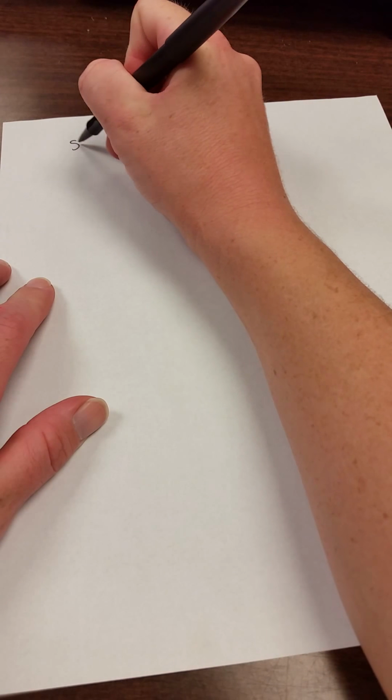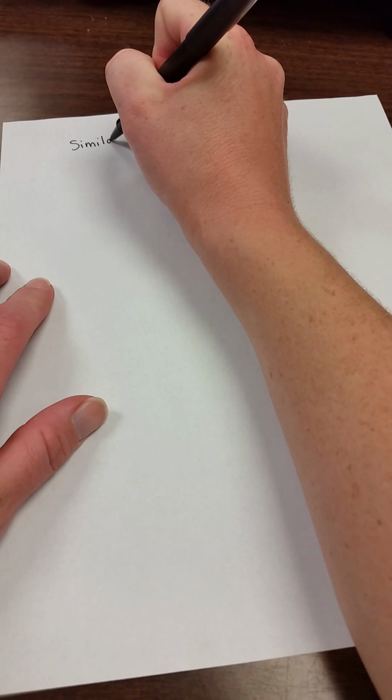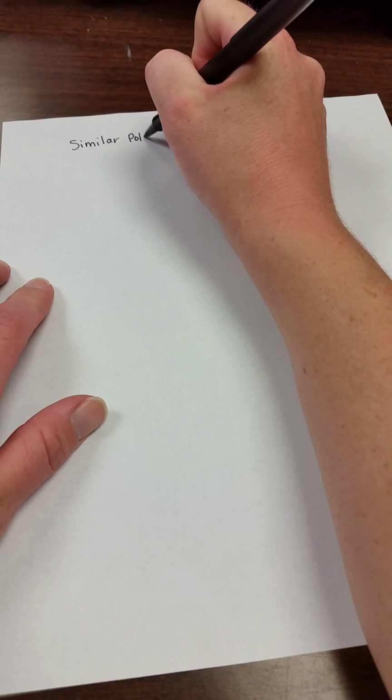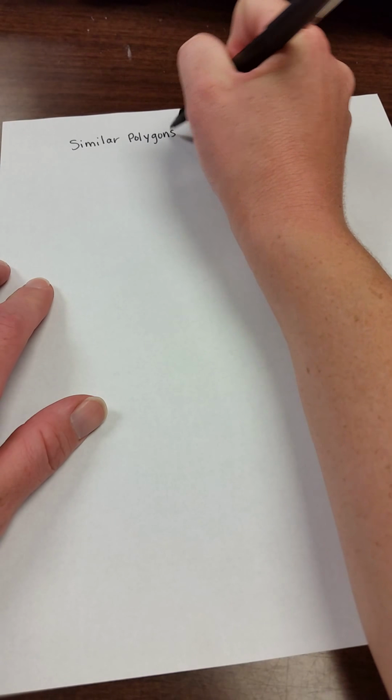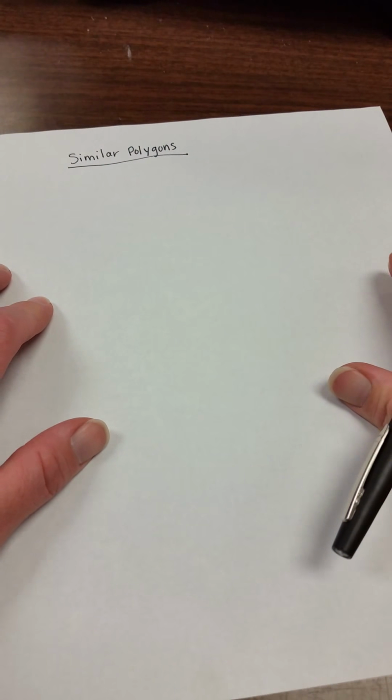So now that you've had a review of proportions, now we're going to talk about similar polygons. And we're going to talk about how we're going to use proportions to talk about the similar polygons. Okay? In the last unit, we did congruent figures, and we talked about that if the triangles were congruent, then all of their corresponding angles and all of their corresponding sides were congruent. Well, in similarity, some things are congruent and some things are not.